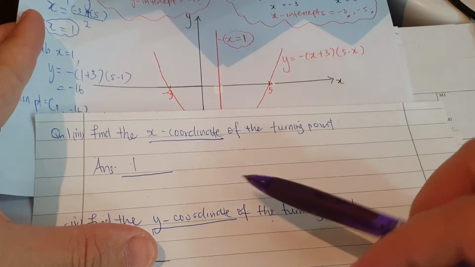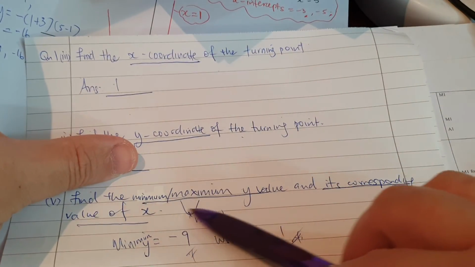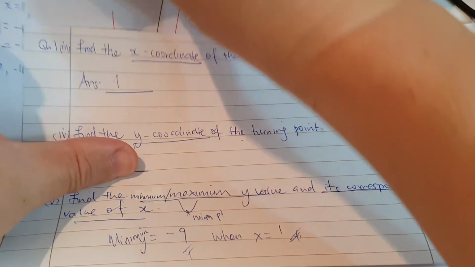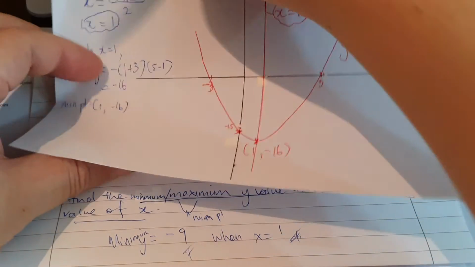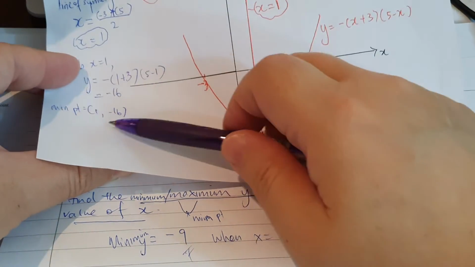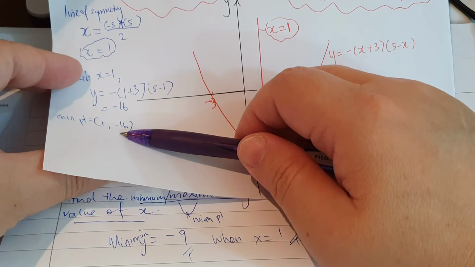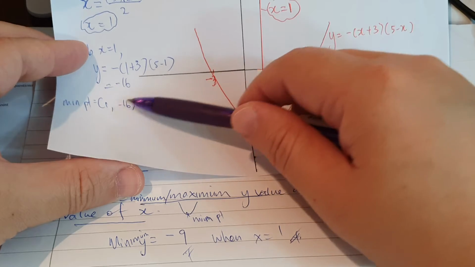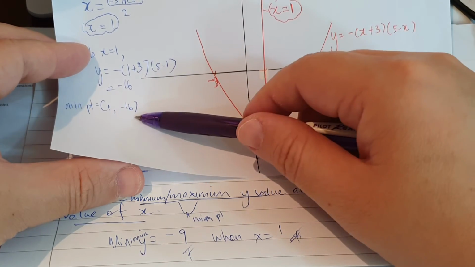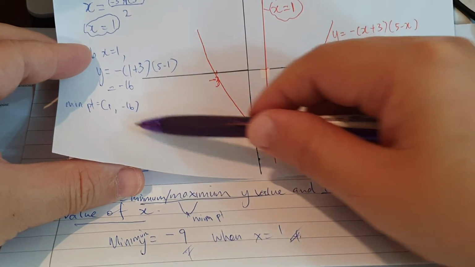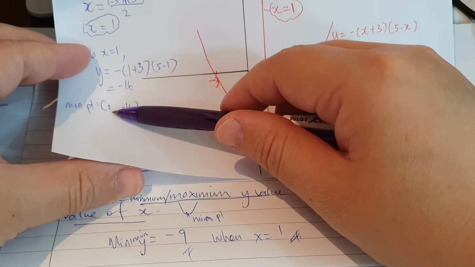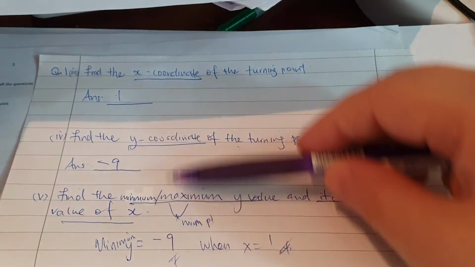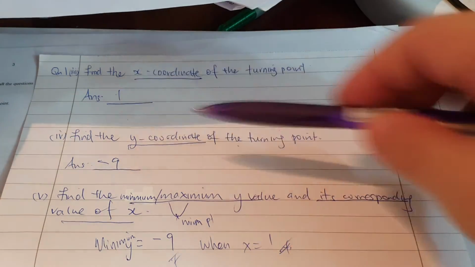And if I ask you to find the minimum or maximum value and the corresponding value of x, what would the answer be? This is a happy face, so this is a minimum point. So minimum y is -16, and the corresponding x value is 1. I hope we are very clear about the differences between all these questions.